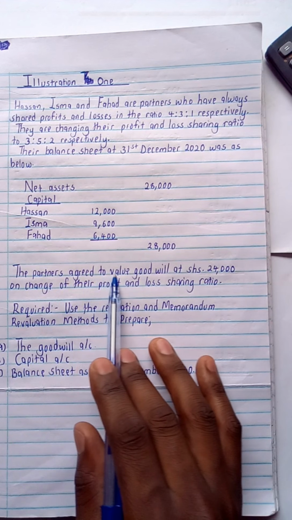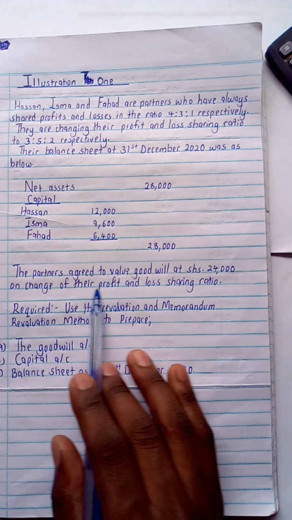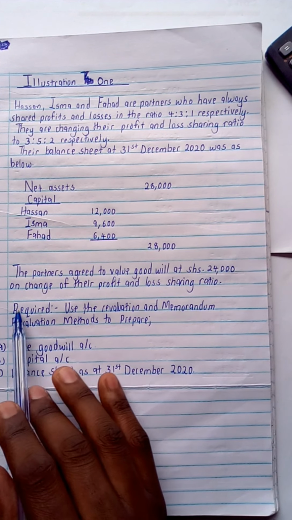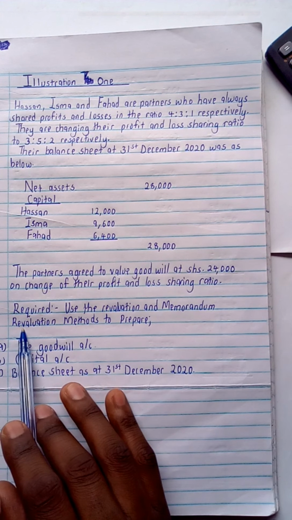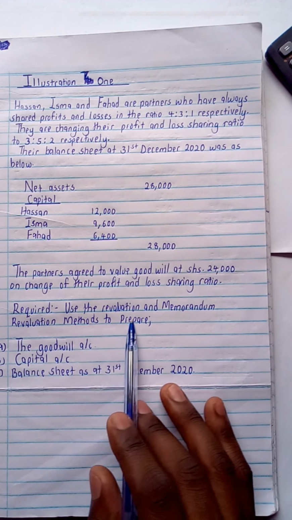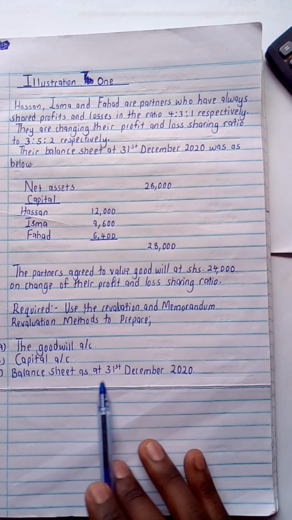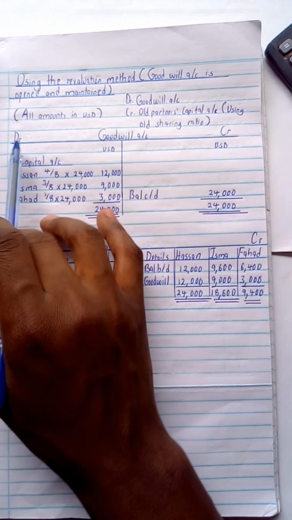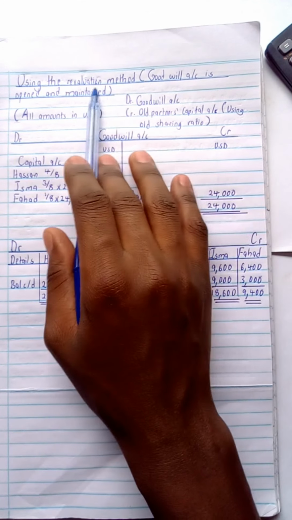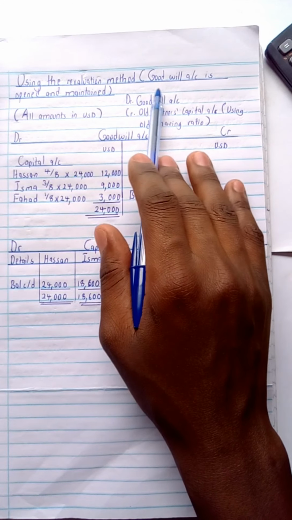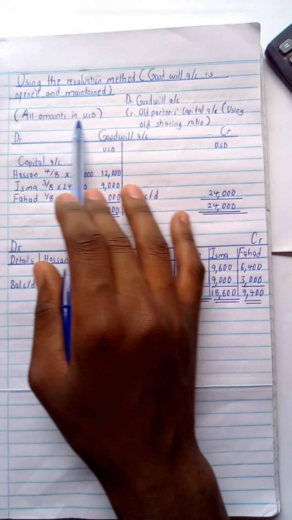So the partners agreed to value Goodwill at shillings 24,000 on change of their profit and loss sharing ratio, and they're required to use the revaluation and memorandum revaluation methods to prepare the Goodwill account, the capital account, and also the balance sheet as of 31st December 2020. So I'm having the revaluation method. Using the revaluation method, remember, you get to open up the Goodwill account and you maintain it. And here I'm having all amounts in US dollars.